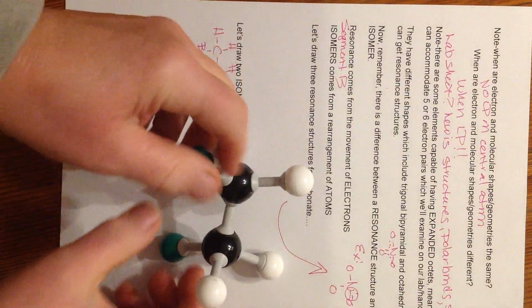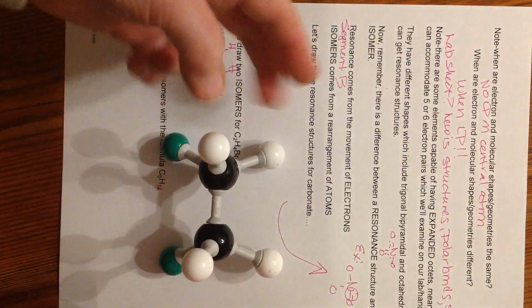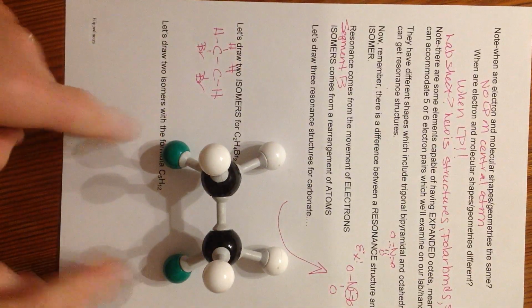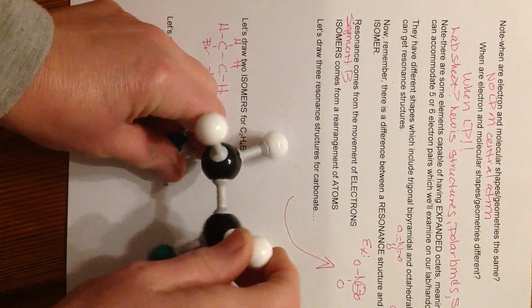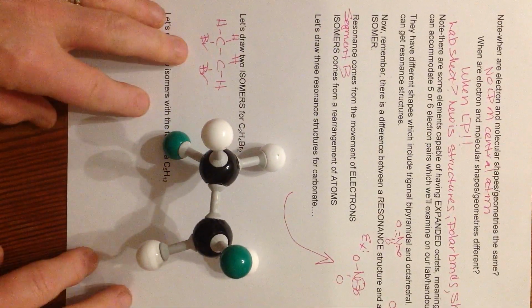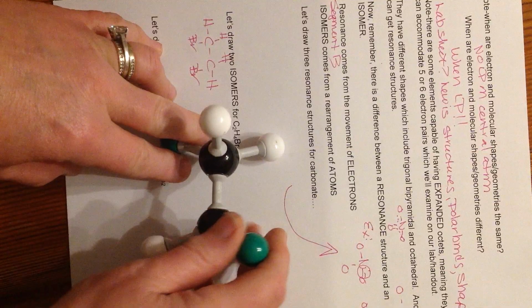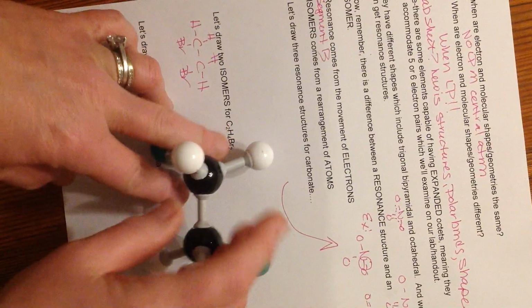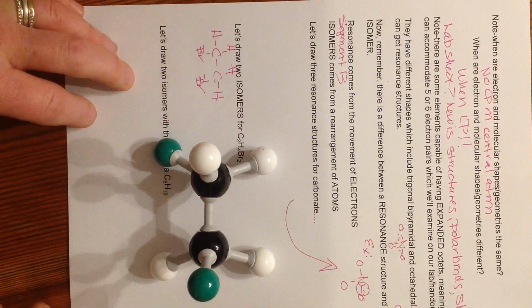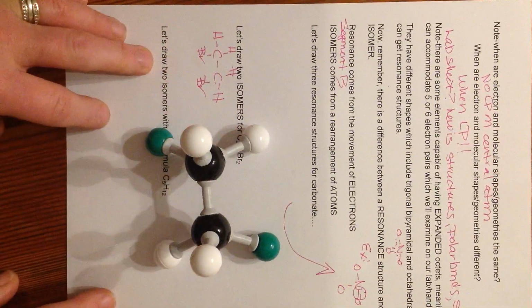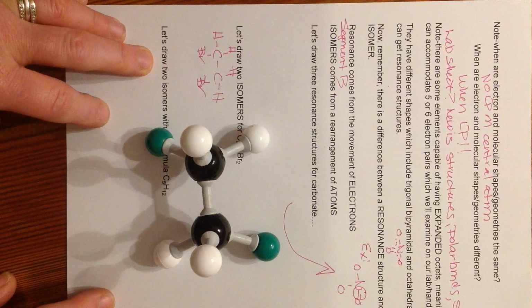Here, I'll draw it this way. 2 carbons, 4 hydrogens, 2 bromines. Now notice on this that I can point these bromines any way I want because the bonds are free to rotate. So I'm not creating anything new here because I'm not breaking any bonds.